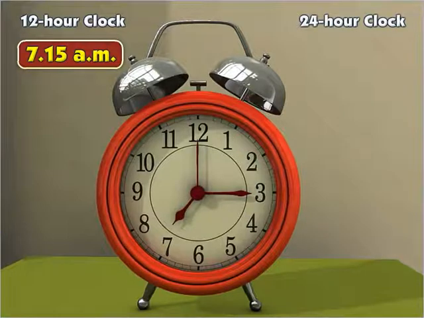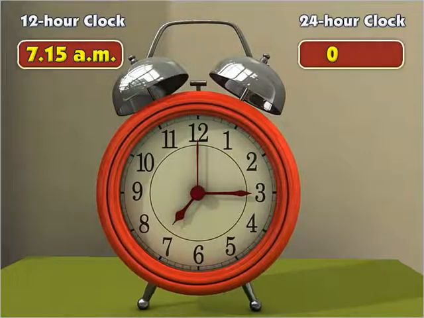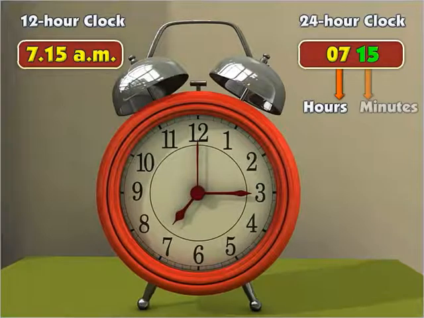If we were to write 7:15 a.m. in the 24-hour format, we would write it as 0715. The first two digits represent the number of hours that have passed since 12 midnight. The last two digits represent the minutes.